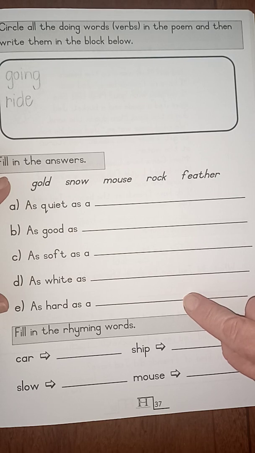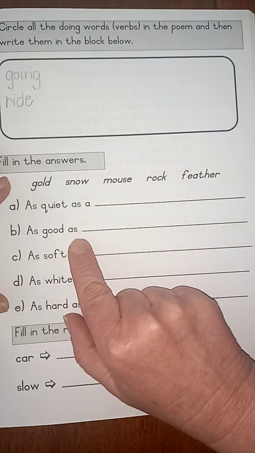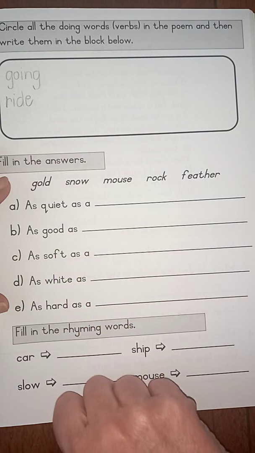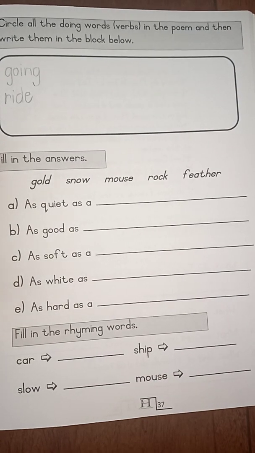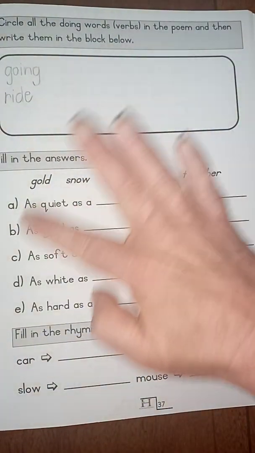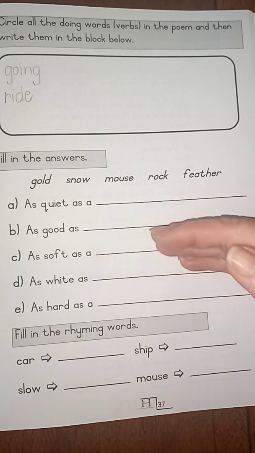And I hope that you are going to complete this beautifully, and that you are going to be as good as gold and have a wonderful, wonderful break. And I know that you are, because you've completed your home learning so nicely during term 3. So later on in the week, you're going to complete the rest of this exercise, but now we've completed the exercise on similes. So now you know about similes and adjectives.